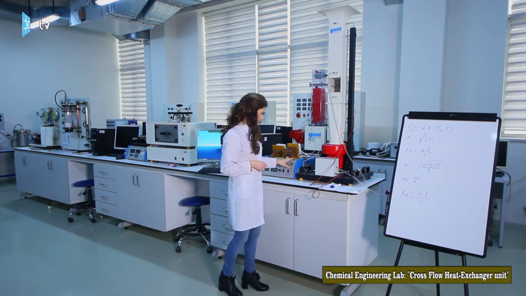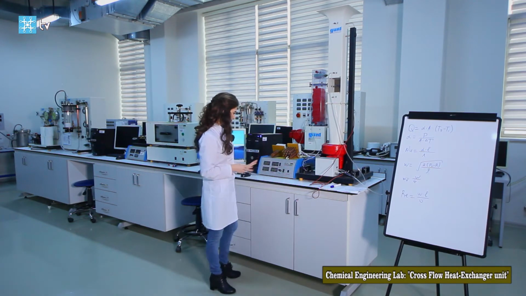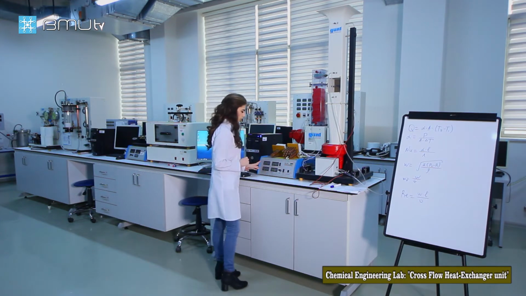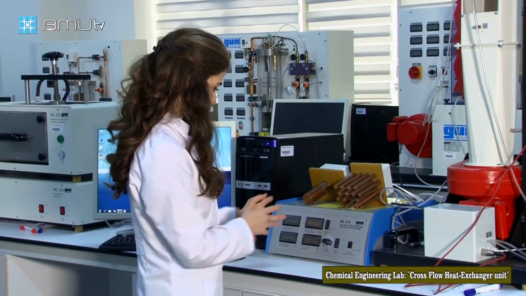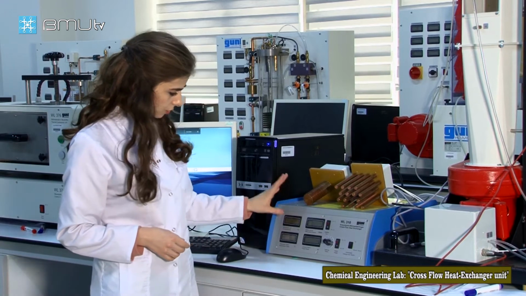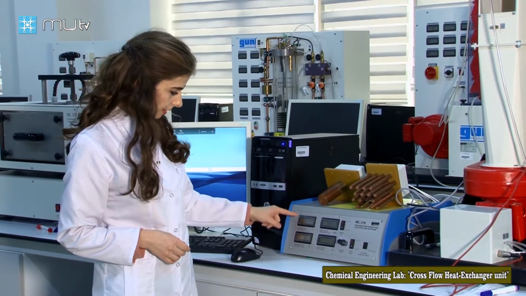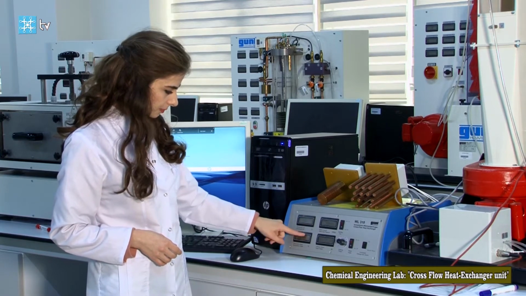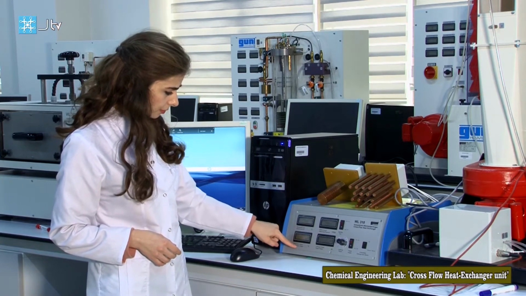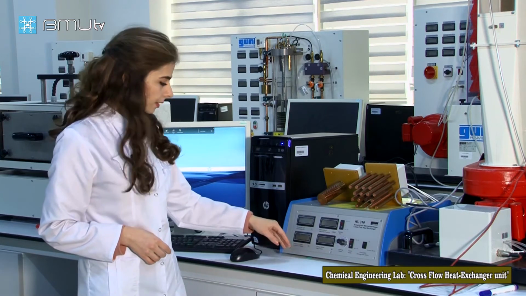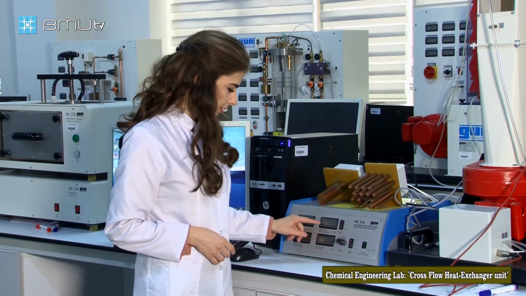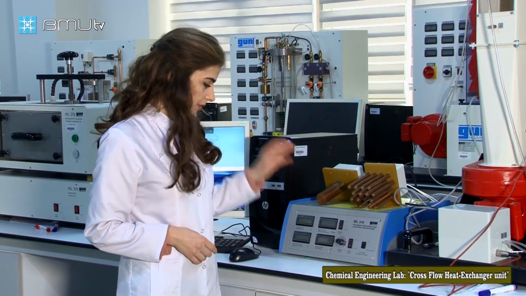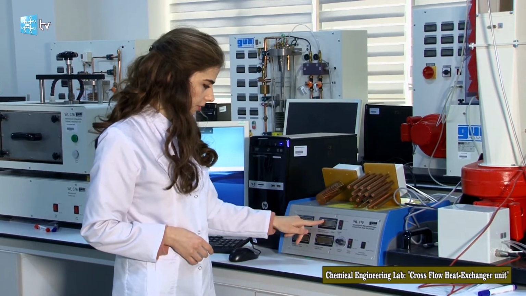Then, as we said before, this is the control and display unit. On it we have the display of the temperature of the heater, and here the differential pressure is indicated.